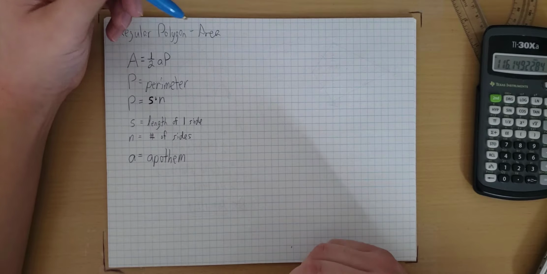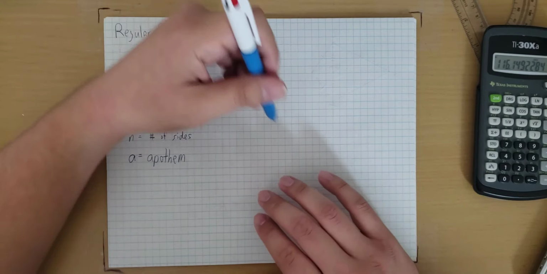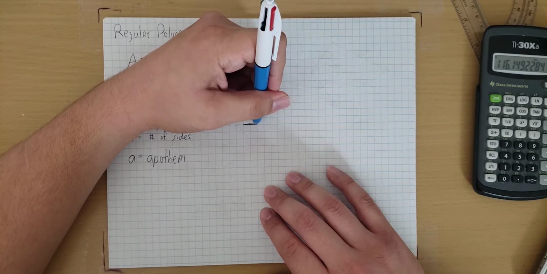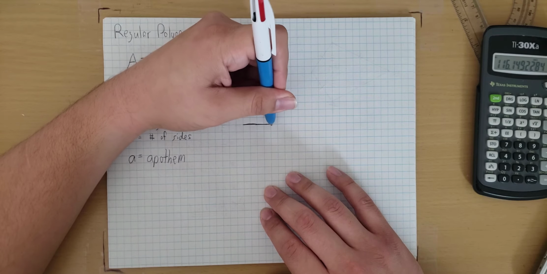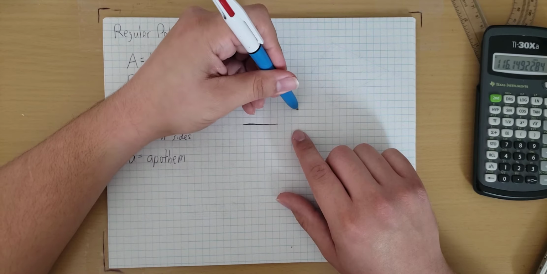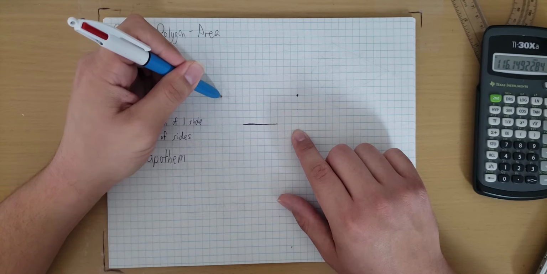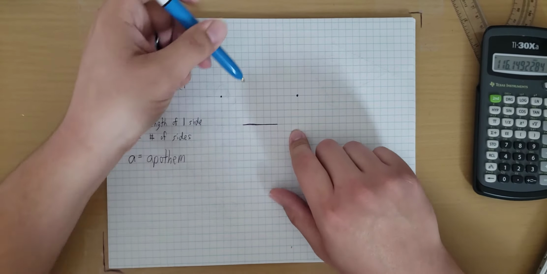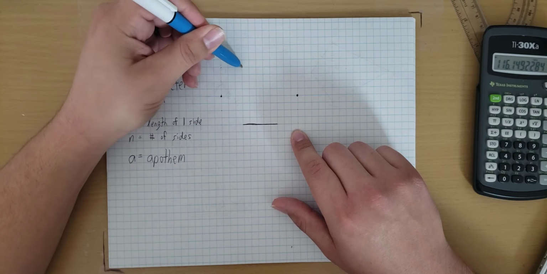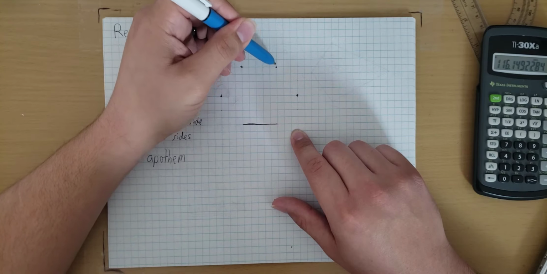Hexagons are a nice even number. It's not going to be too big.